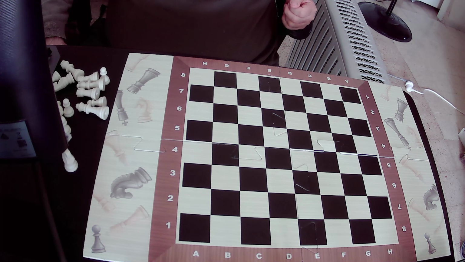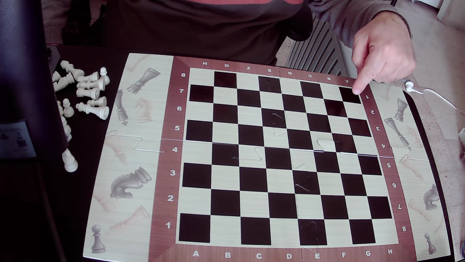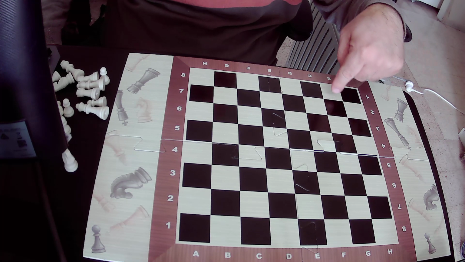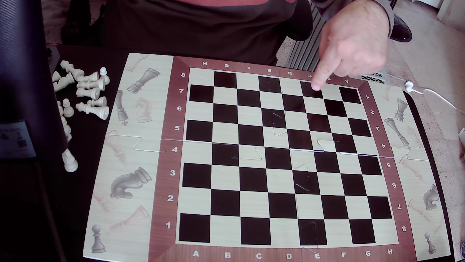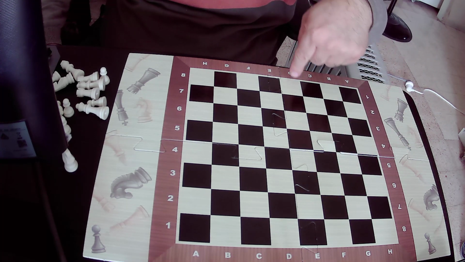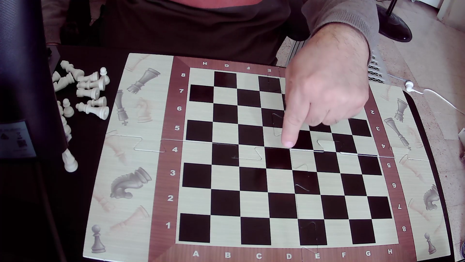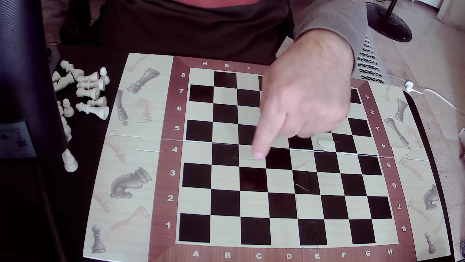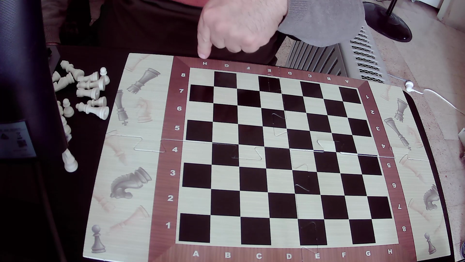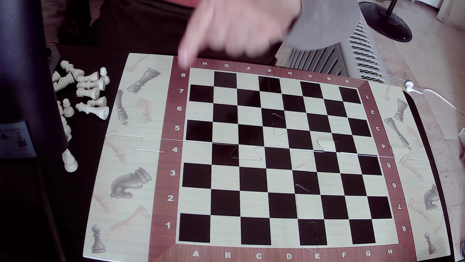And the 8 columns are marked with letters A to H. So there are 8 columns called column A, column B, column C, column D, column E, column F, column G, and column H.